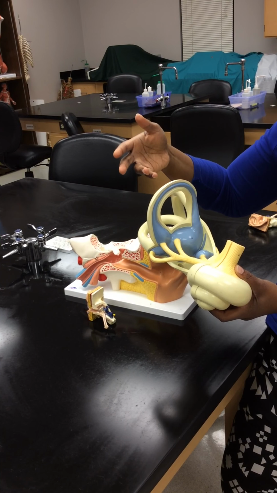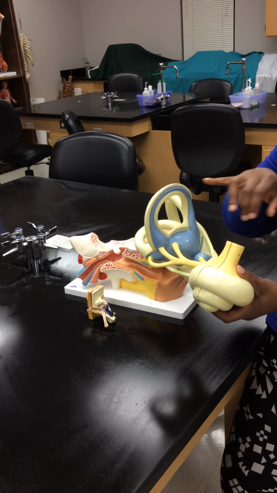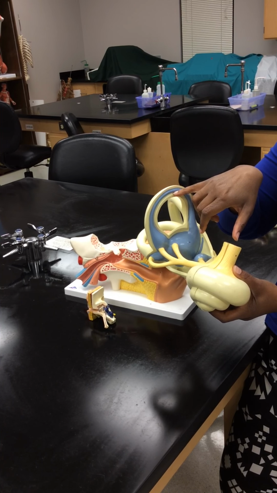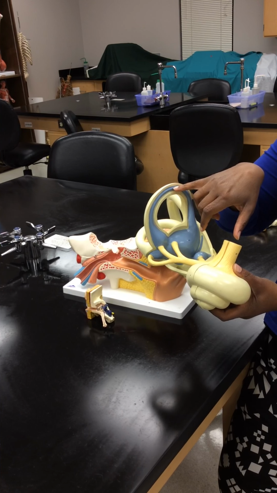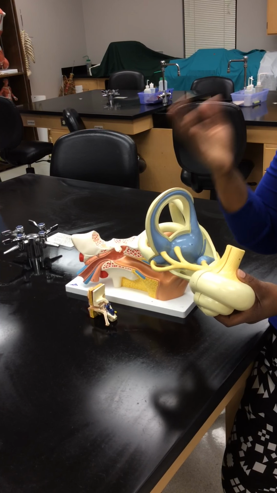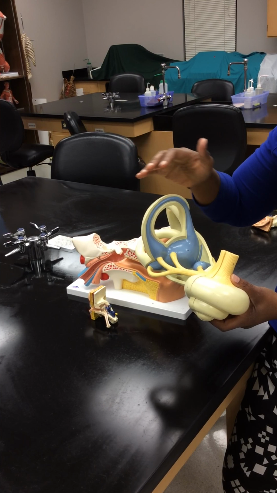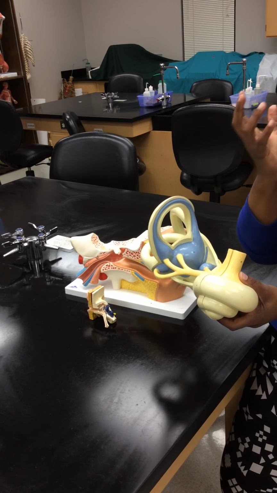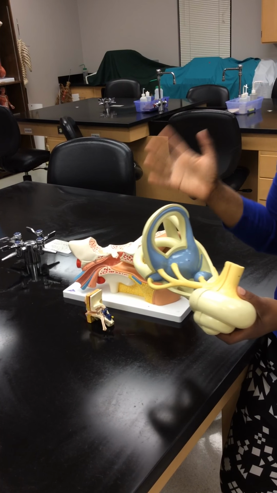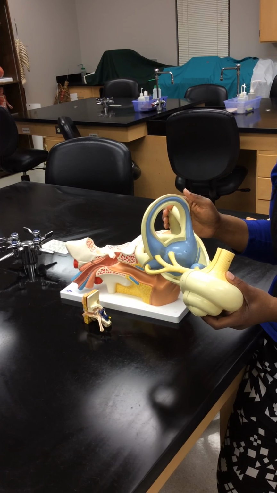You have two types of fluid found on the inside. You have perilymph that's found in between the osseous labyrinth and the membranous labyrinth. On the inside of the blue, which is your membranous labyrinth, you have endolymph. These two fluids together are what gives us balance. That's why when you get an ear infection or any kind of drainage in the ear, you feel off balance. You feel like you're wavering a little bit.